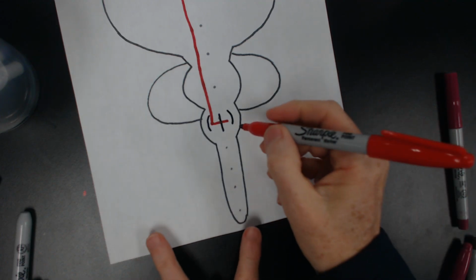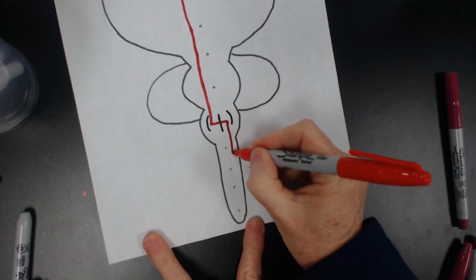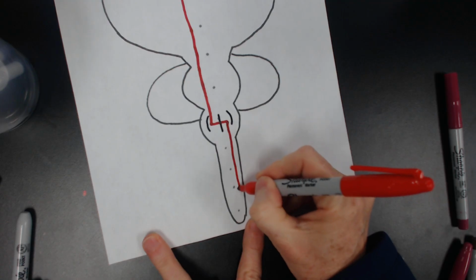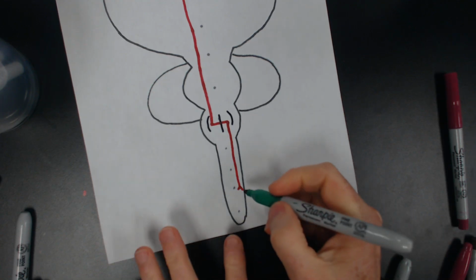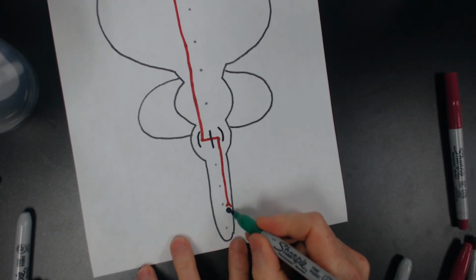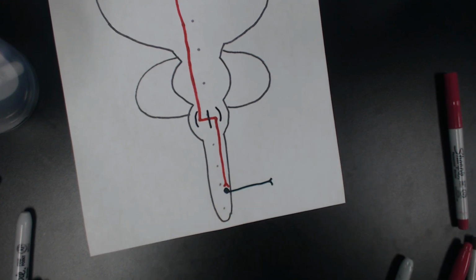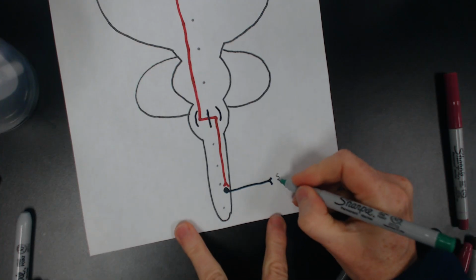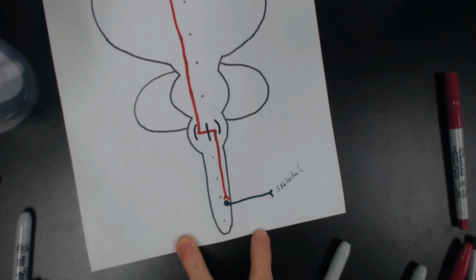Once I decussate, 90% are going to travel down through the lateral corticospinal tract, and synapse with their appropriate lower motor neuron here, and head out and innervate skeletal muscles. And again, the corticospinal tract is under voluntary control. So cortex, cortical thinking.